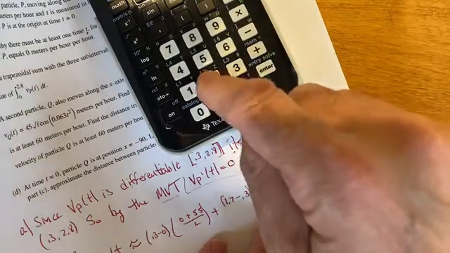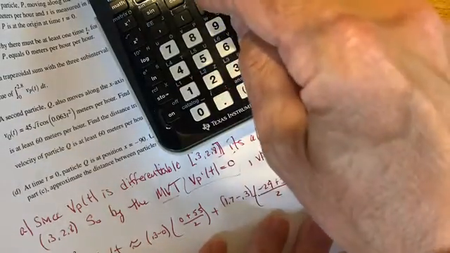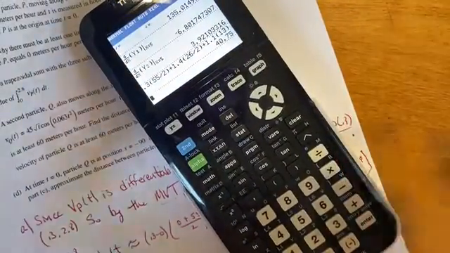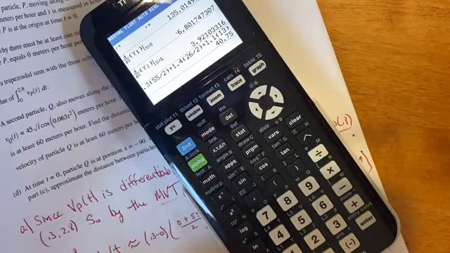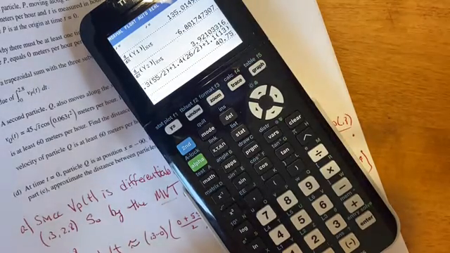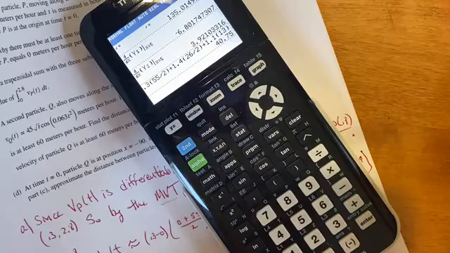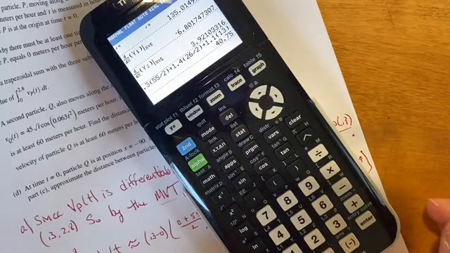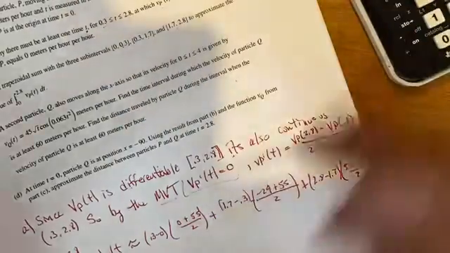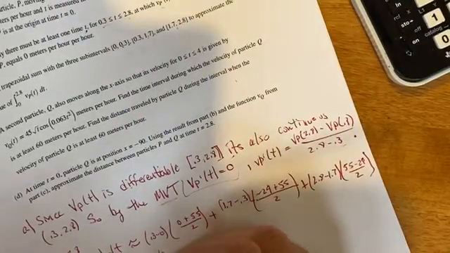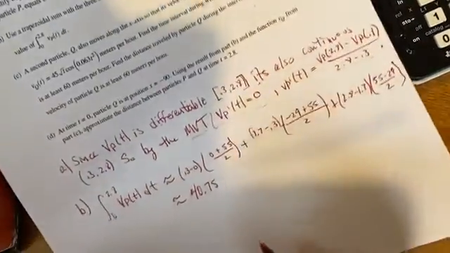I know, 26 divided by 2 is 13, right? And we get 40.75. Just making sure I got the right number. Pretty sure it is. Okay, 40.75.